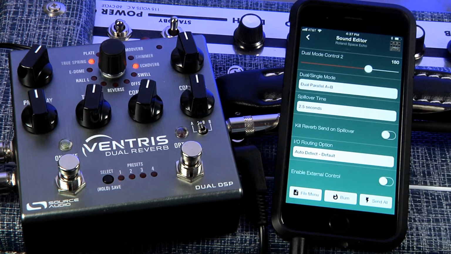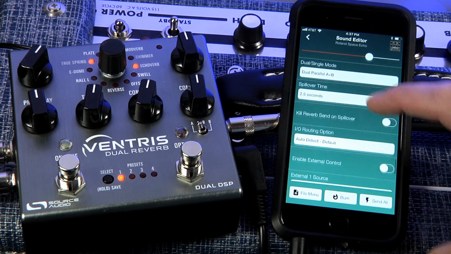So in the last video, I created a vintage Rollins space echo sound. This time I'm going to go quite a bit more non-traditional. We're going to go in more of an ambient direction. I'm going to create a dual reverb preset with 2 of my favorite unnatural reverb sounds, the Offspring and the Swell reverb. The first thing I want to do is scroll down and select my routing option.